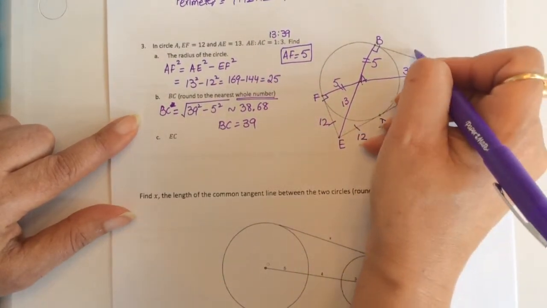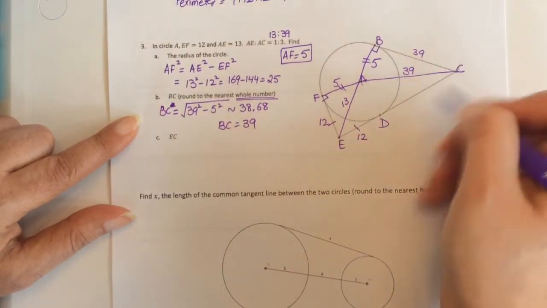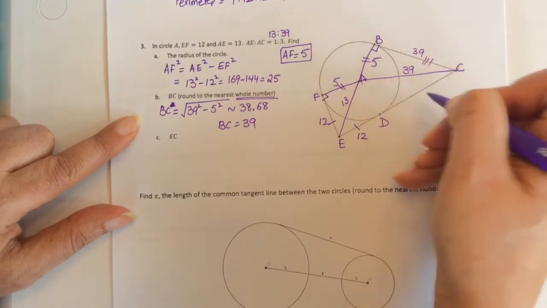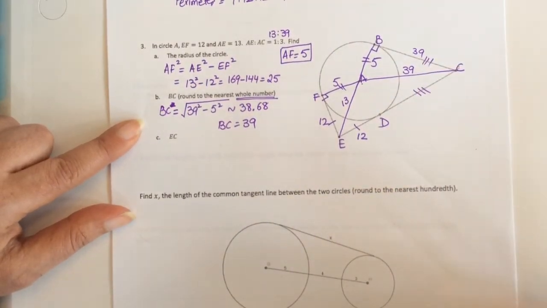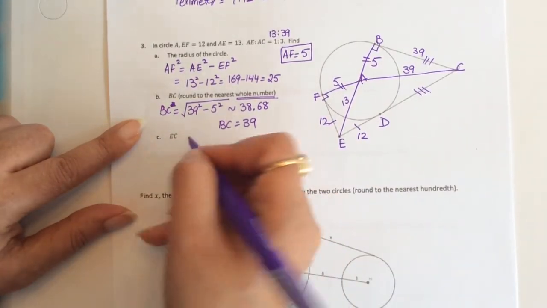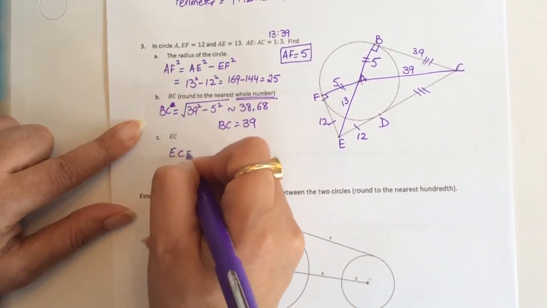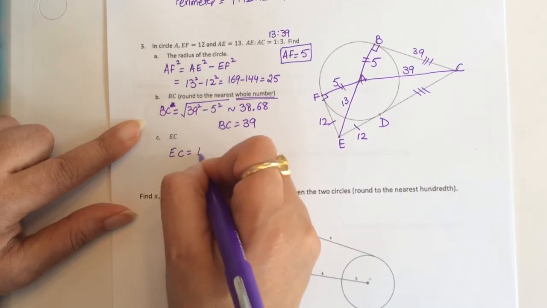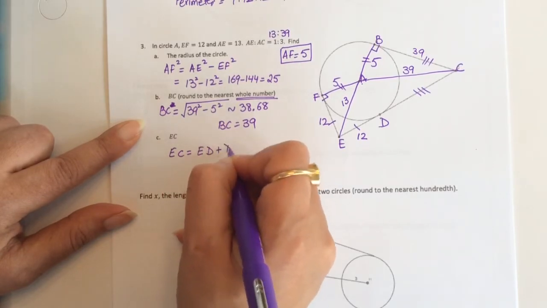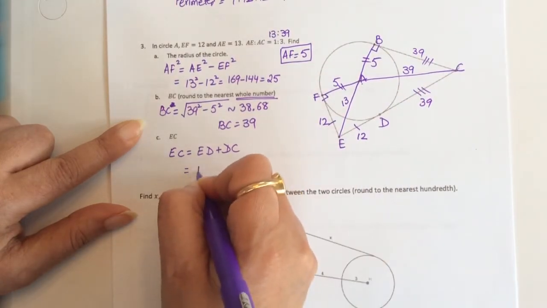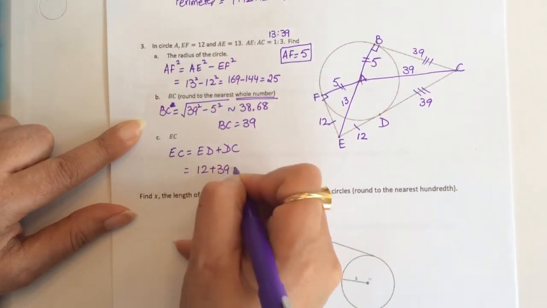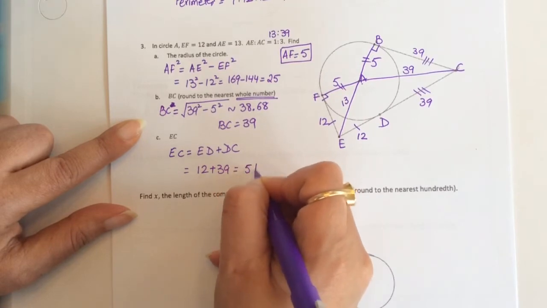So BC is 39, and so is CD, because BC and CD are equal. They are two tangents from the same exterior point. So EC is going to be ED plus DC. So this is 39. So this is going to be 12 plus 39 to give me 51.